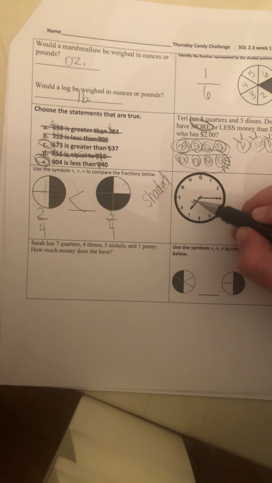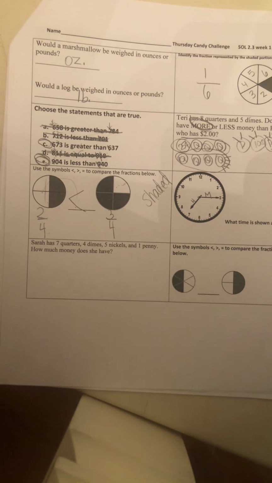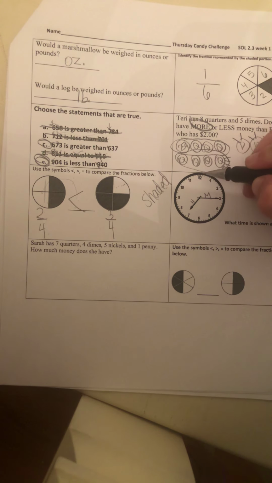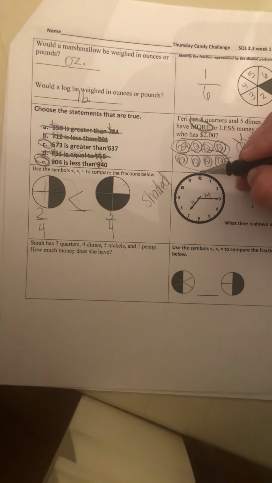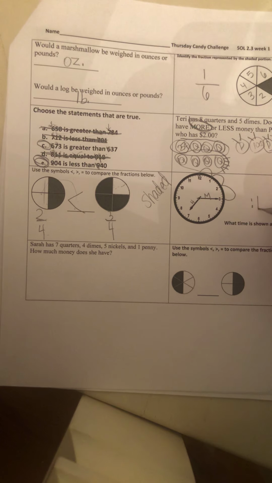Now for a clock, we know that the hour hand is shorter. If your child wants to label the hour hand and the minute hand to help them keep track of it, that's a really good idea. The hour hand can get tricky as we get closer to the new hour, but we always start at 12 and we count by 5s. So if we count our minutes, we go 5, 10, 15 minutes, and we always put the minutes at the end of the digital time.